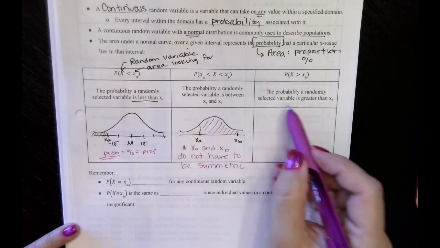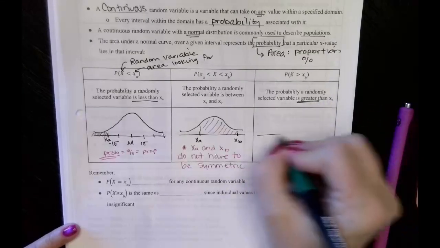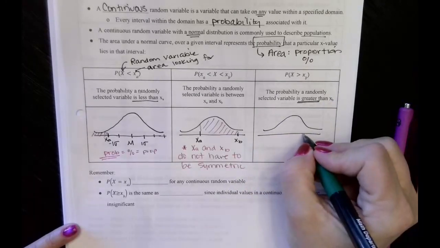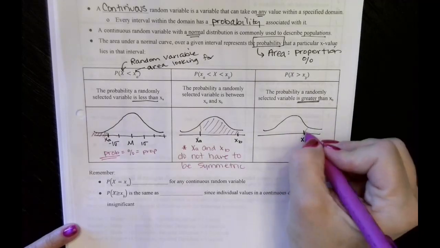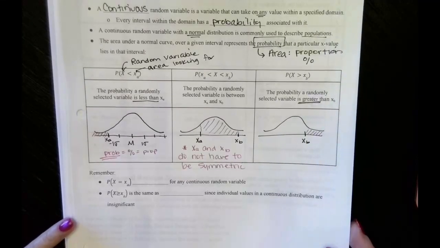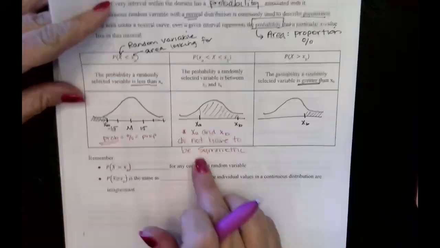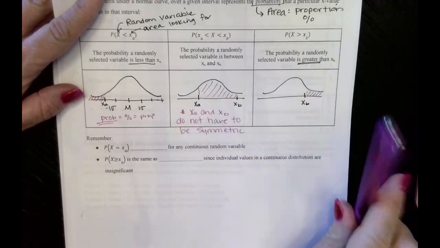All right, then we go to this last one, the probability that a selected variable is greater. We have this value right here, and we're going to say that this value of x sub b, we want to know the probability that's greater. So it's going to look like this. We go back to drawing our normal curves and then the area, or the probability, that fits what we're looking for.